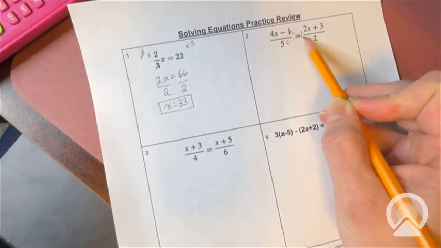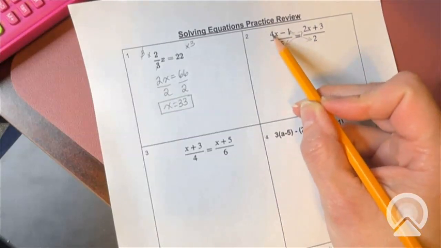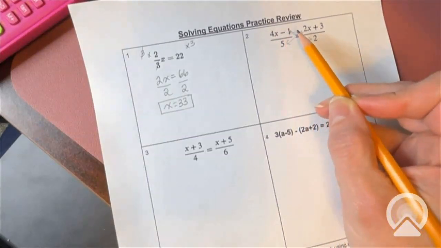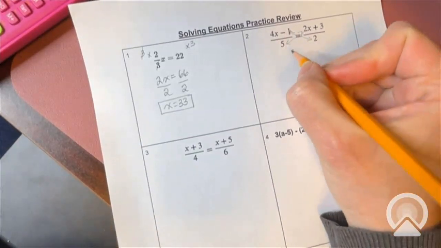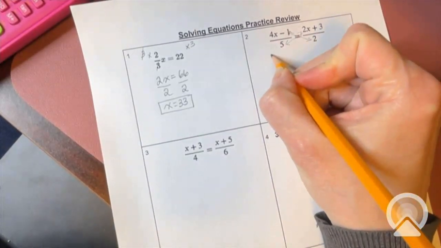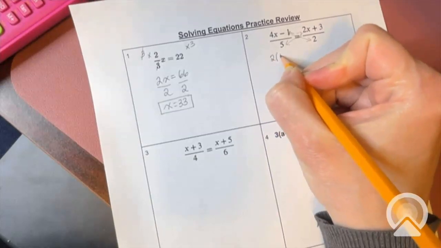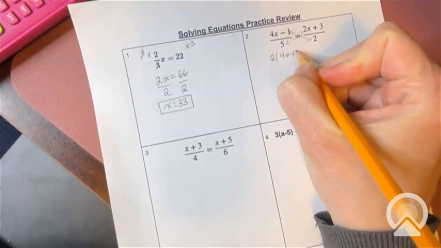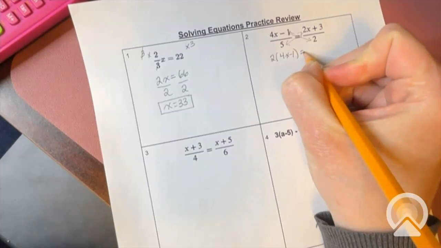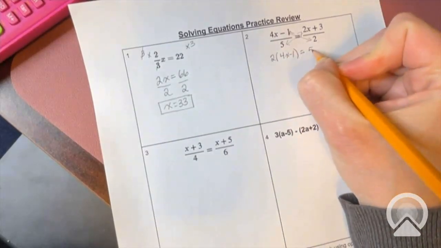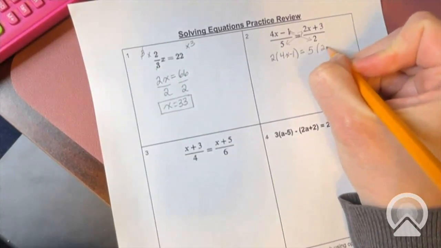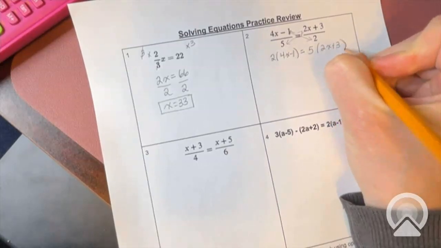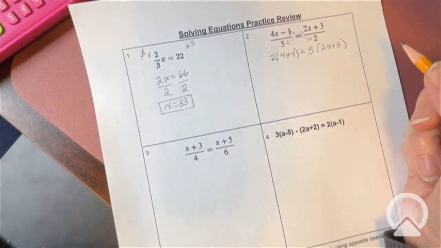So I'm going to take the 2 and I'm going to multiply it by the 4x minus 1, right? So 2, I have 4x minus 1 equals, on this side I have 5, 2x plus 3. Oh, this is looking so much better already.